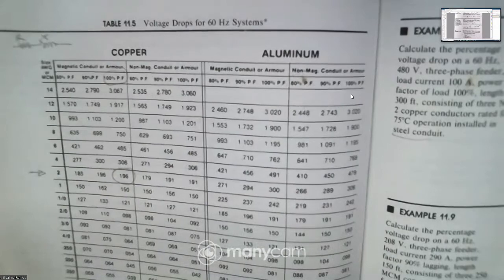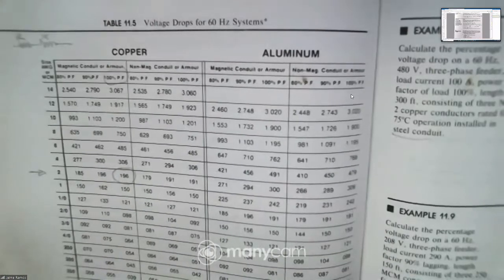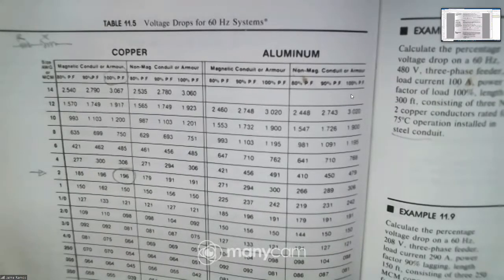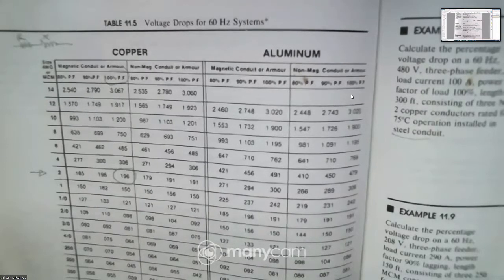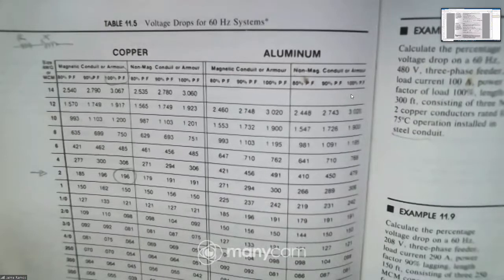So now let's look at example 11.9. Now look, the voltage is lower. Now it's 208 volts. The current is 290 amps, so it's higher. The length is 150. The conductors are higher.